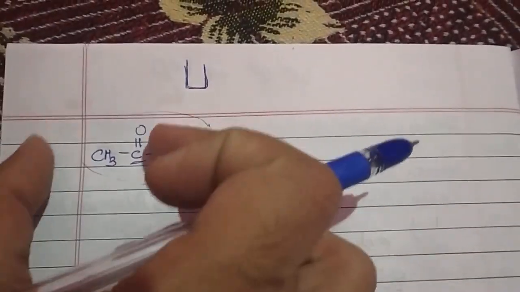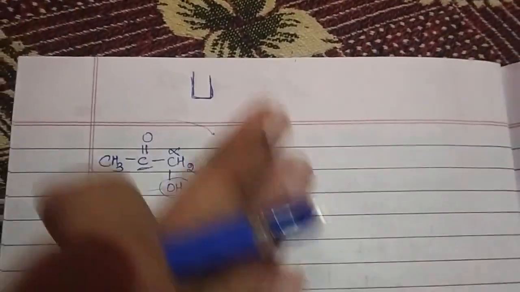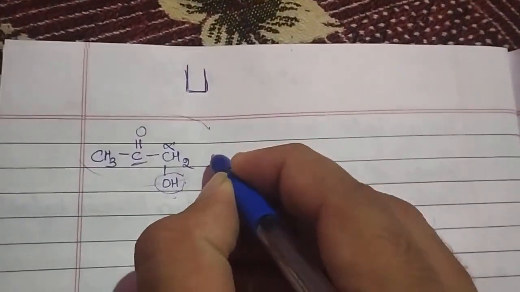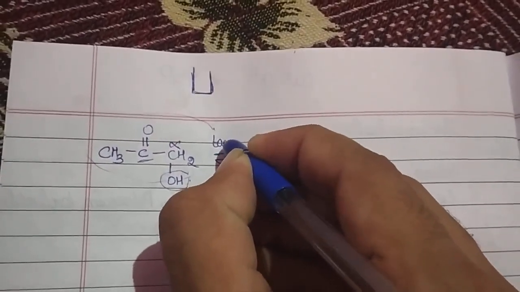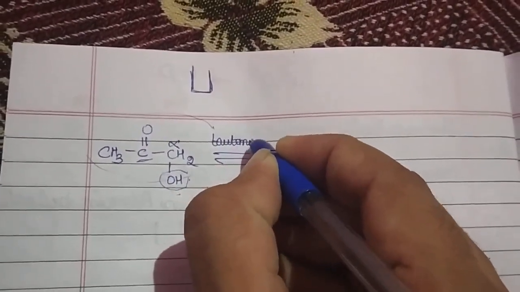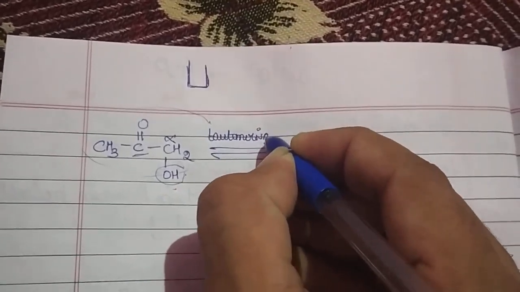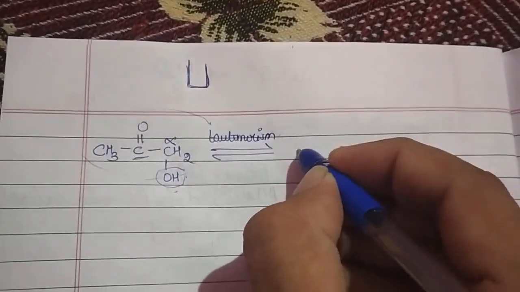An arrangement takes place within the structure itself. As I mentioned, this alpha hydroxy ketone first tautomerizes to the enolic form.